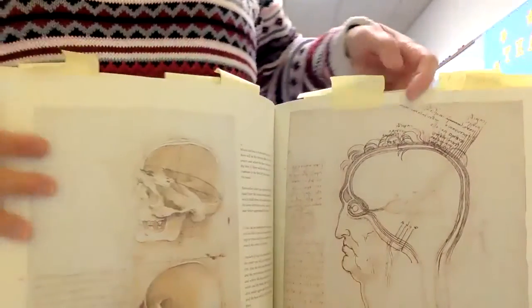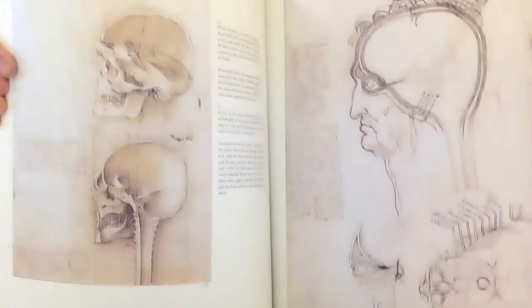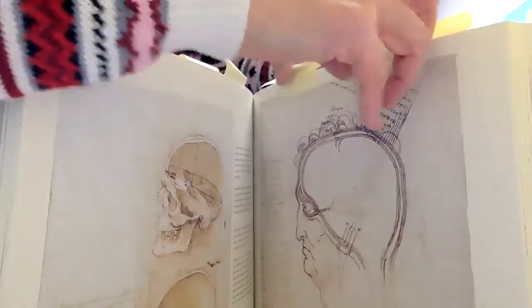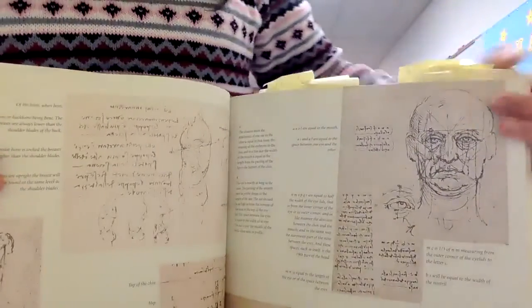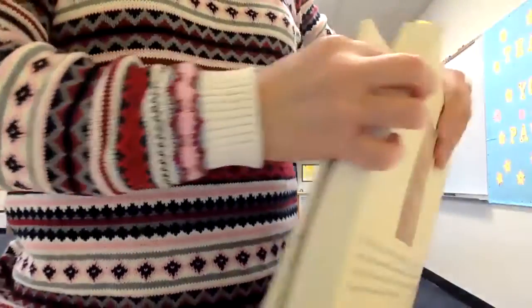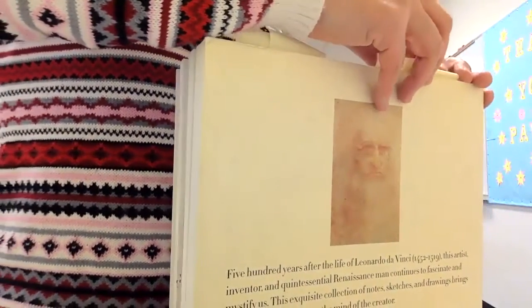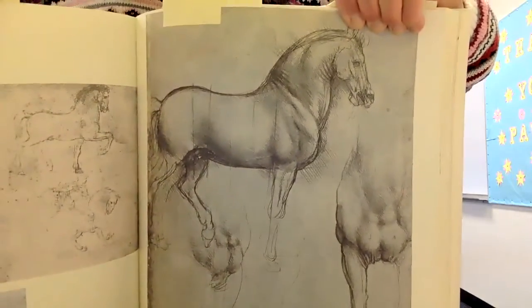And so let's talk about anatomy. Anatomy is the study of human or animal bodies. Here is the skull study. And here is also the torso and the facial proportion study. Before that, let me show you the animal anatomy study. Here's a picture of a horse.